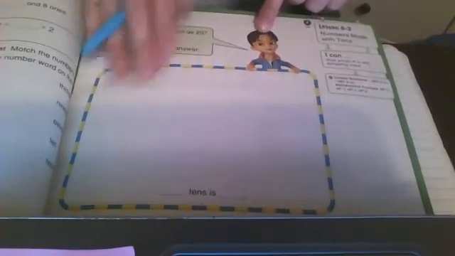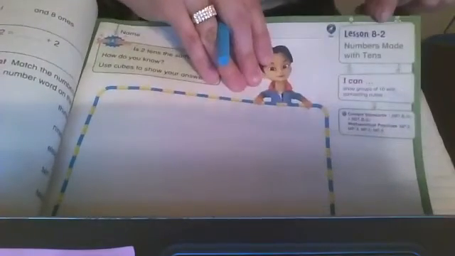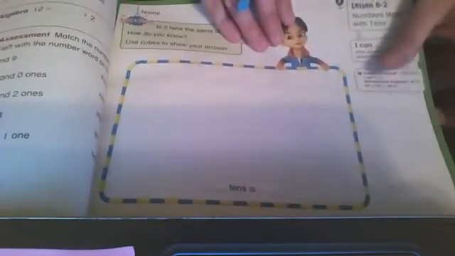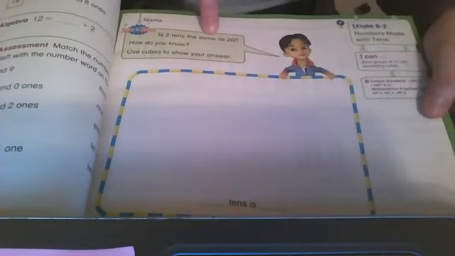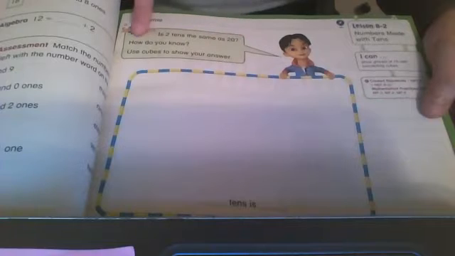So if you can please take out your materials, I'll share my workspace with you here. You can see Daniel on that page with his workspace. Again, that's 8-2. And we're looking at 455. So I'm going to go ahead and start reading and you can follow in your book. The question is, is 2 tens the same as 20? How do you know? Use cubes to show your answer.